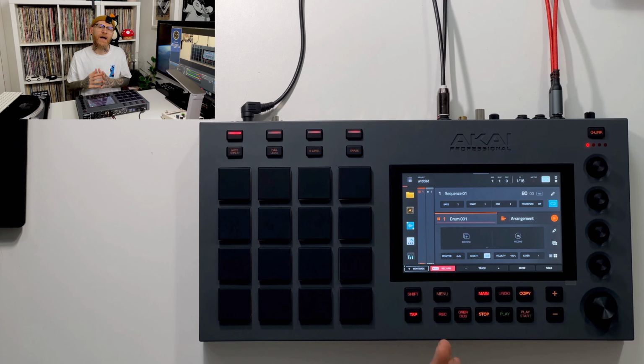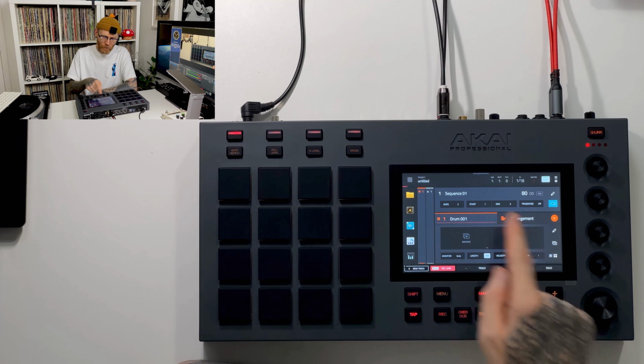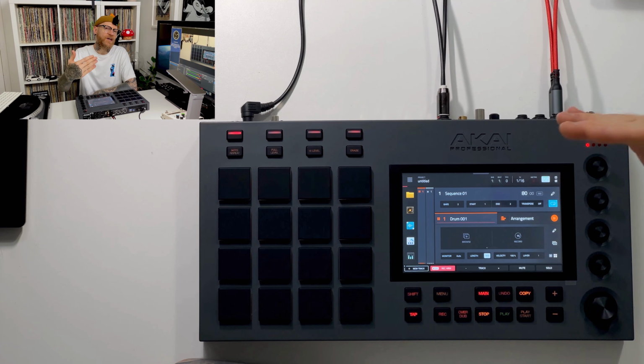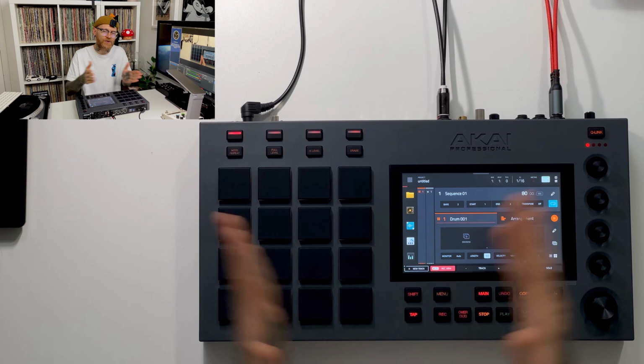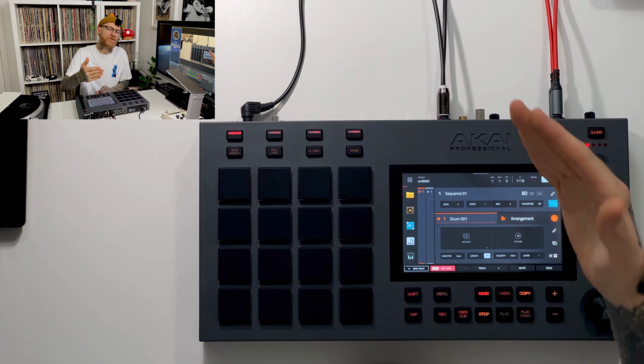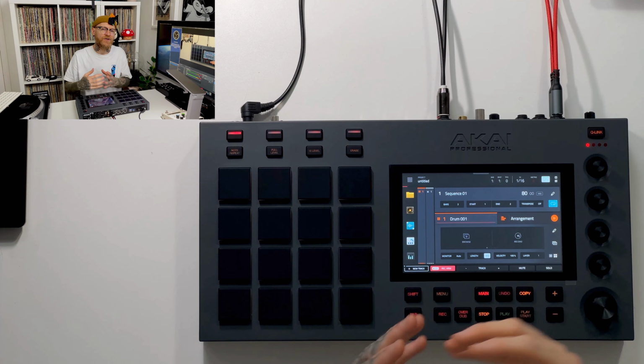We're going to take a look at setting the BPM, the tempo for your project. Now, with the MPC, we have our projects. Inside of that project, you have our sequences. That can be one long sequence, as we've already discussed. That could be your track, or it could be multiple sequences chained together to create the track.